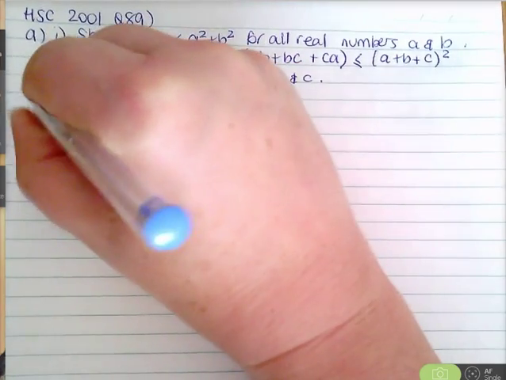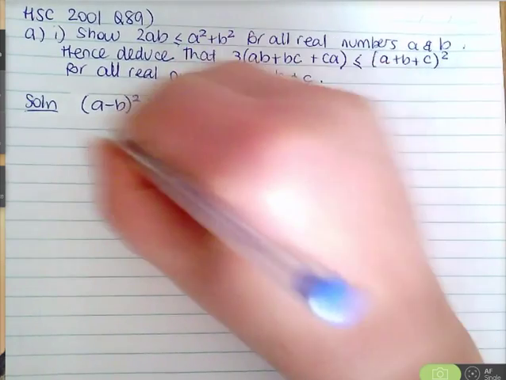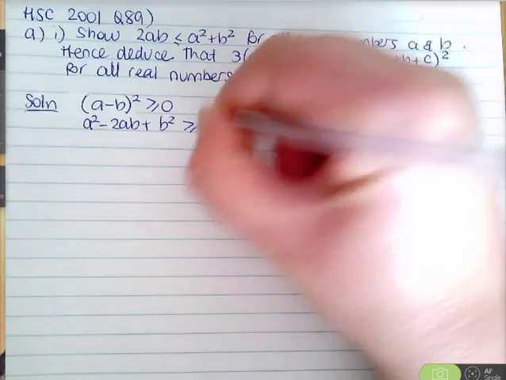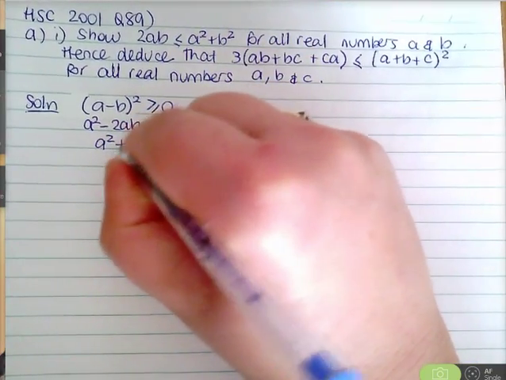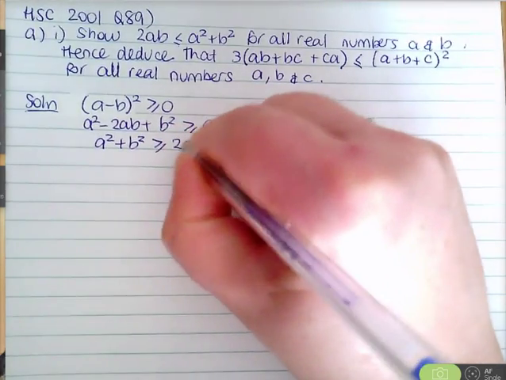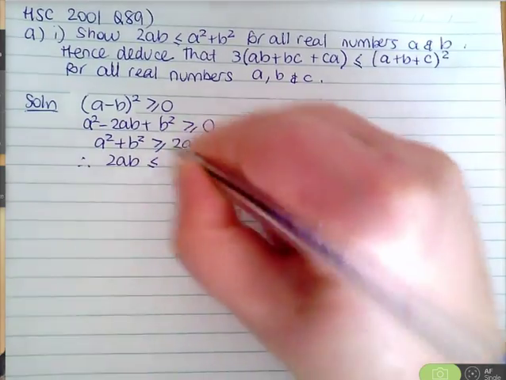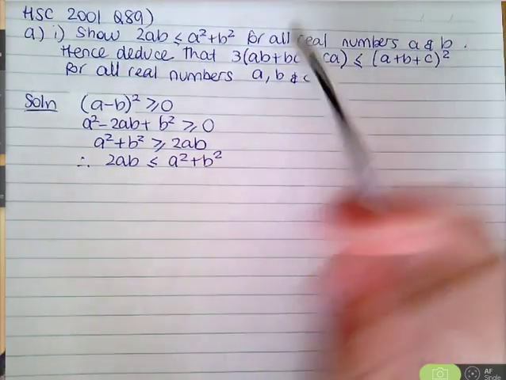To get this expression here, we'll just start off with A minus B squared is greater than or equal to 0, and expanding that perfect square, you get A squared minus 2AB plus B squared is greater than or equal to 0, and therefore A squared plus B squared is greater than or equal to 2AB, and then just writing it the way that the question's written: 2AB is less than or equal to A squared plus B squared. Hence you have to deduce this.